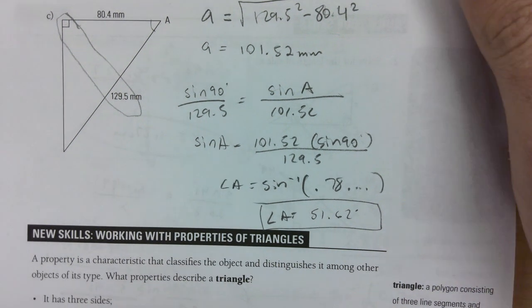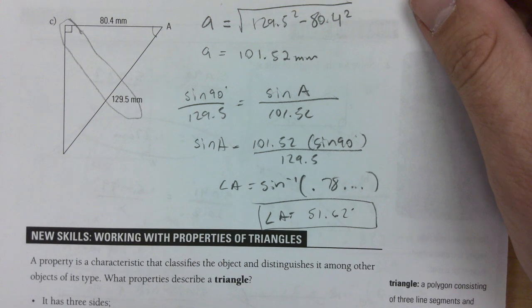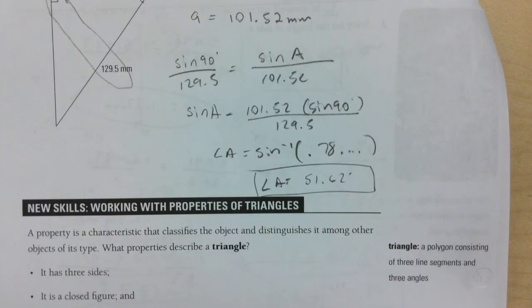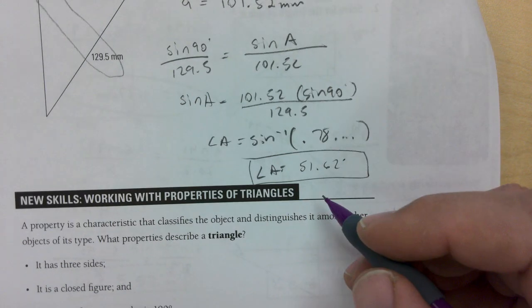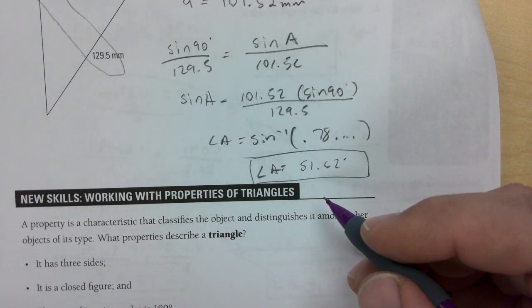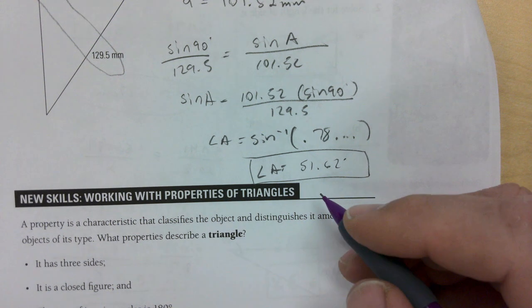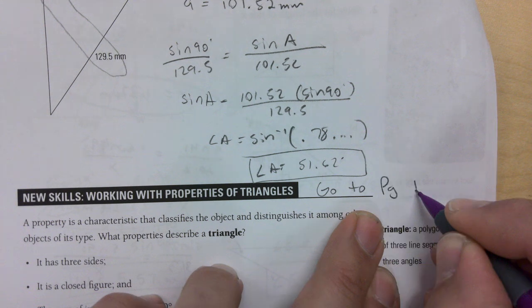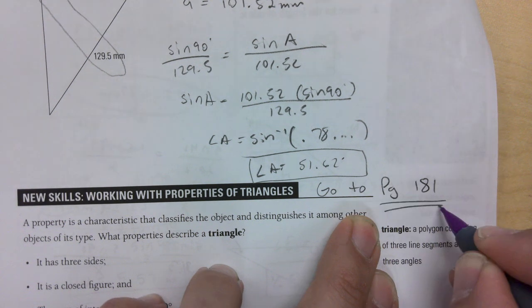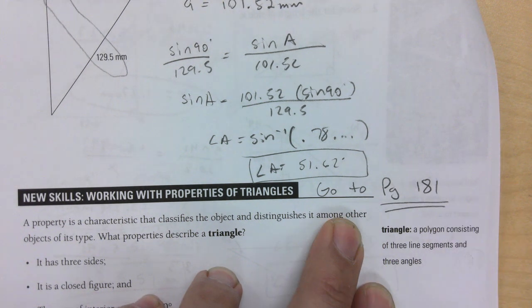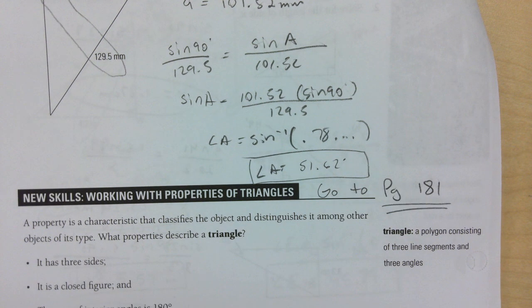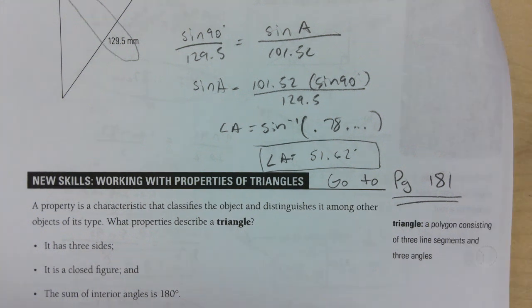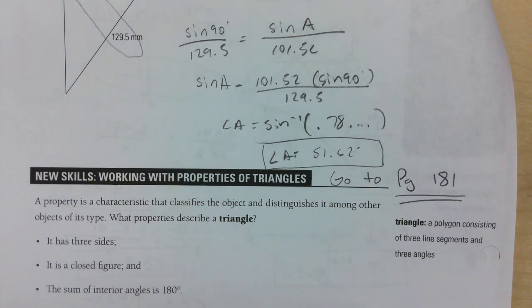Okay. We're gonna skip ones to. At this point here, I'm gonna ask you to go to what page is that? 181. Okay. Go to page 181 for notes. Okay. We're going to add some notes. I have a blank page in there. So go to that and then I'll give you some notes to write down.